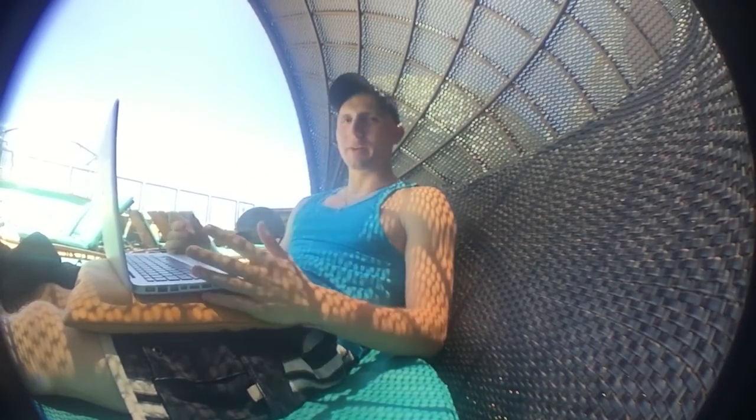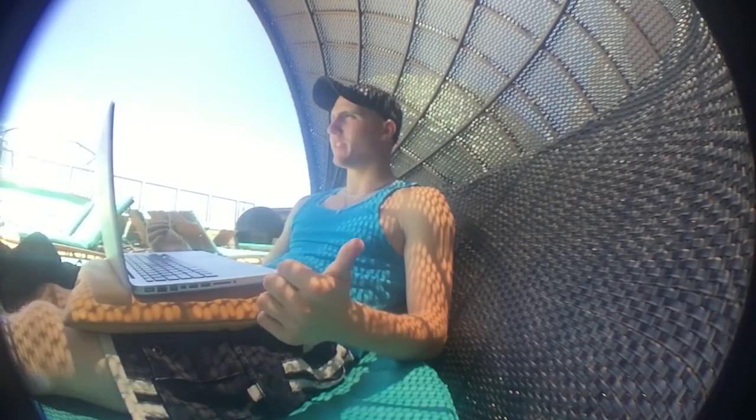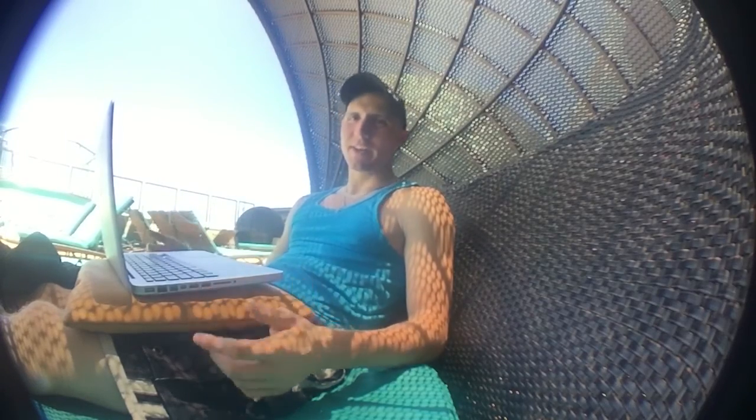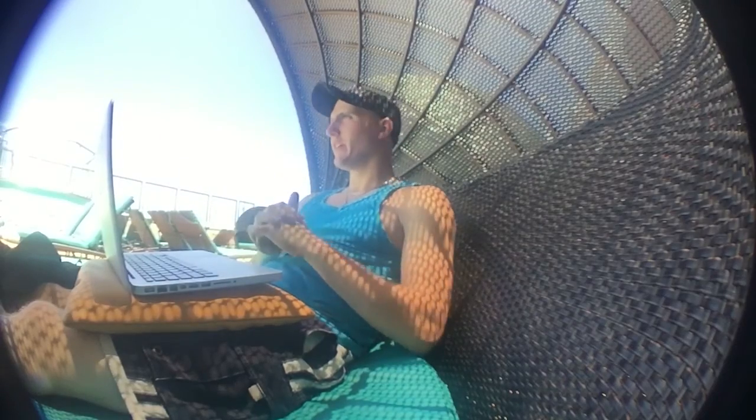So today I found this cool little spot area on the top of the ship, so I'm just hanging out here and everybody else is off the boat because we're in Dominican Republic right now, and I actually just got back on the boat because we spent a while in the pool and a bunch of other stuff. So that was pretty cool.